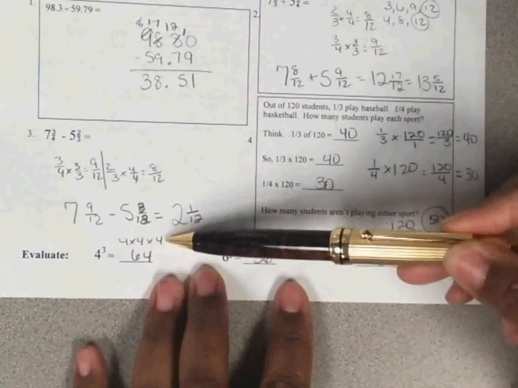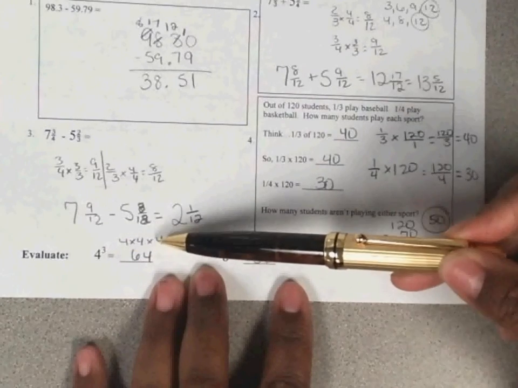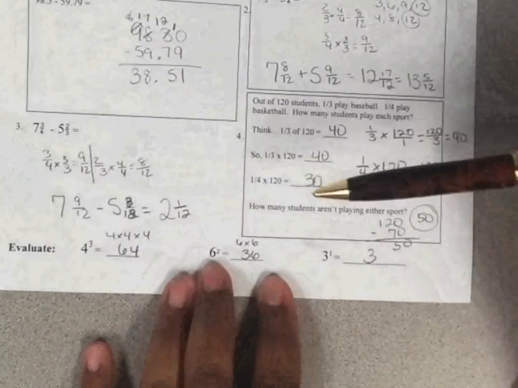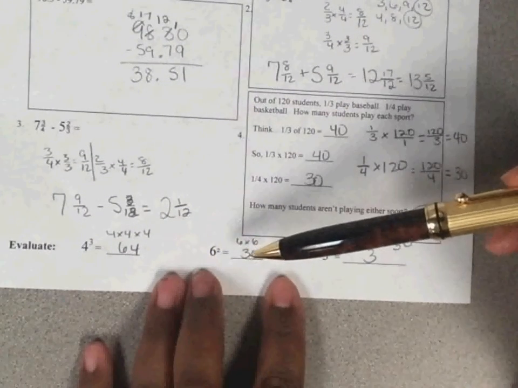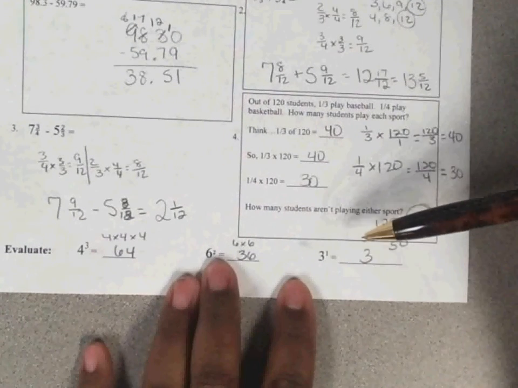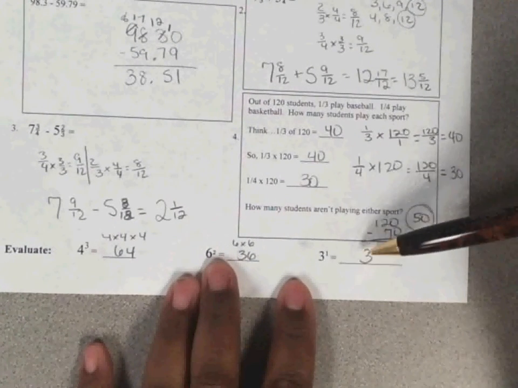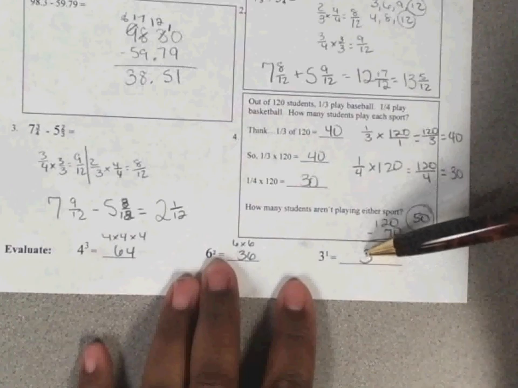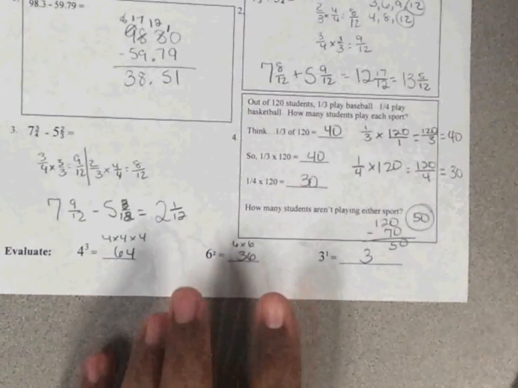Okay, exponents, 4 to the power of 3 is the same as 4 times 4 times 4. 4 times 4 is 16, times 4 is 64. 6 to the power of 2 is 6 times 6, which is 36. 3 to the power of 1 is just 3 by itself, not multiplying it times any other number, so it's just 3.